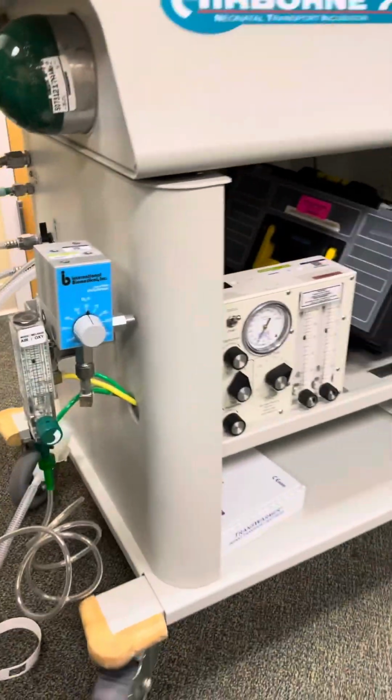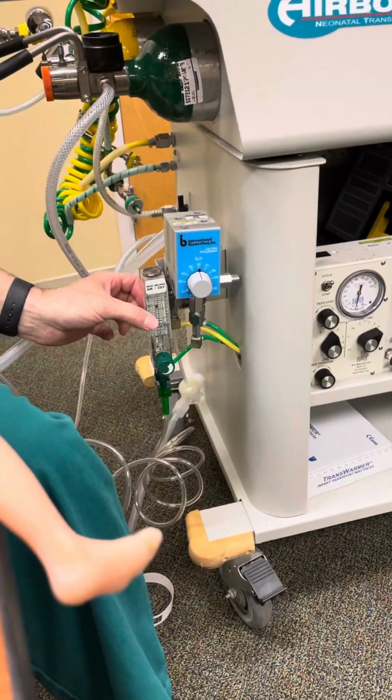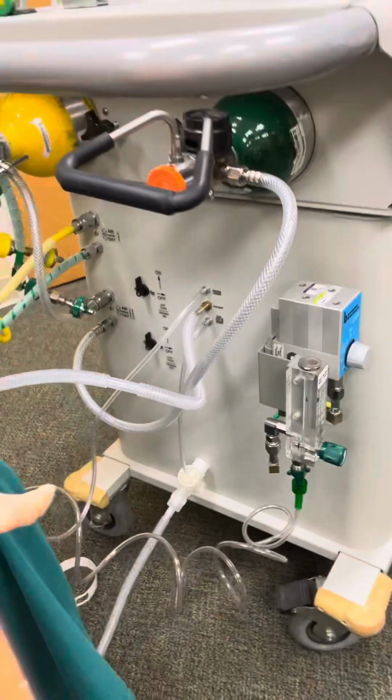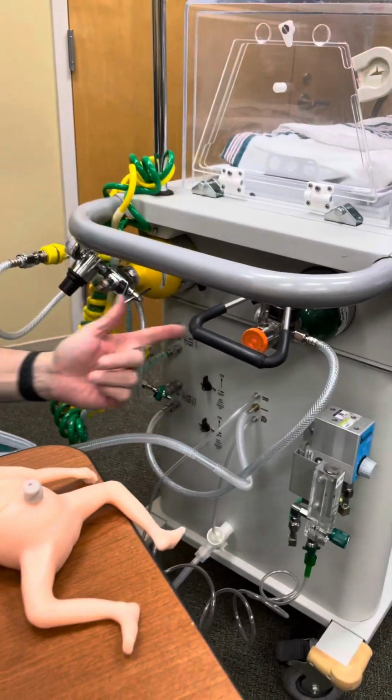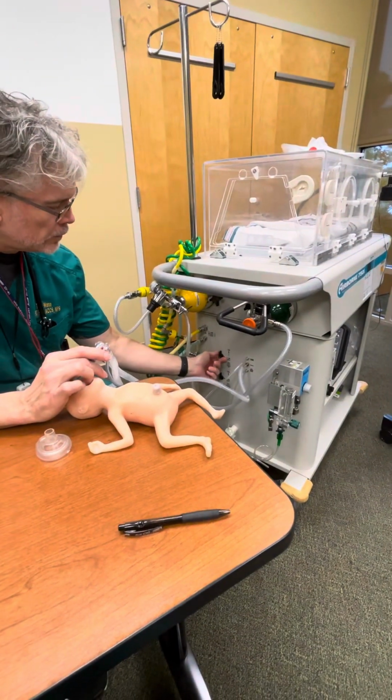For what we use it for, basically we do have the blenders on the side, and we do have your flow meters. And when I do my check, I make sure that both tanks are full. For example, if one tank runs out of oxygen, this is what you're going to hear.